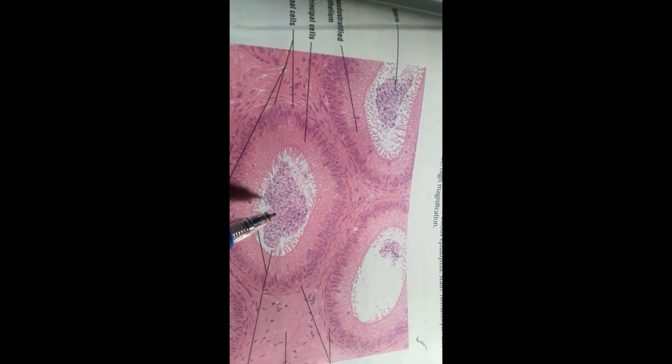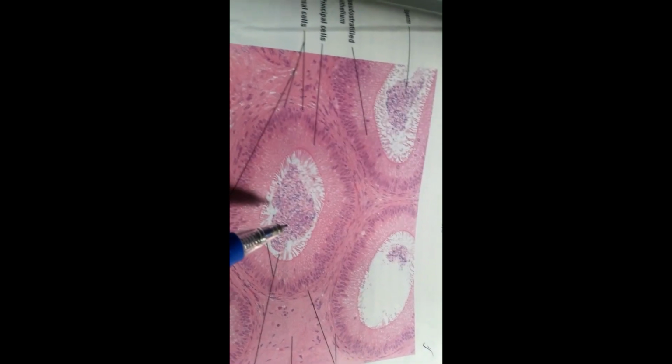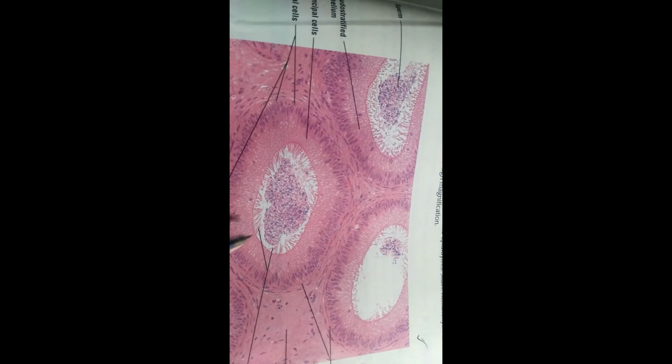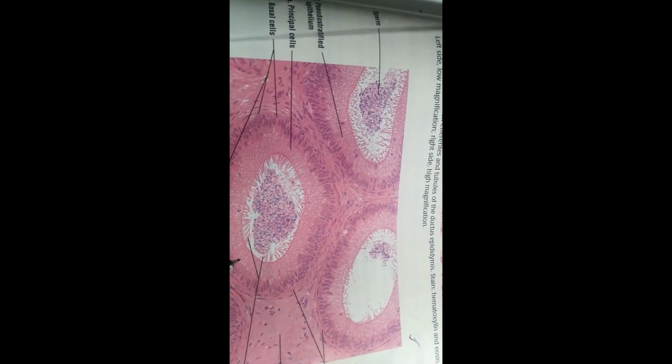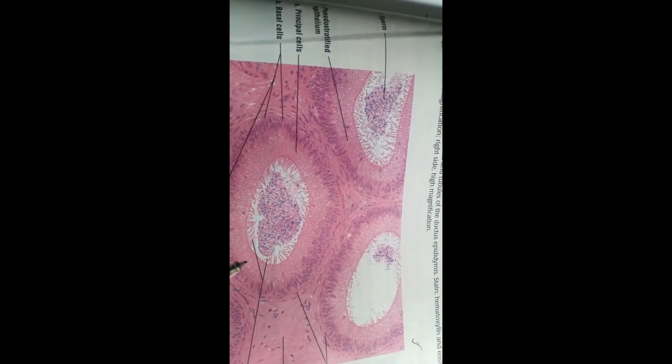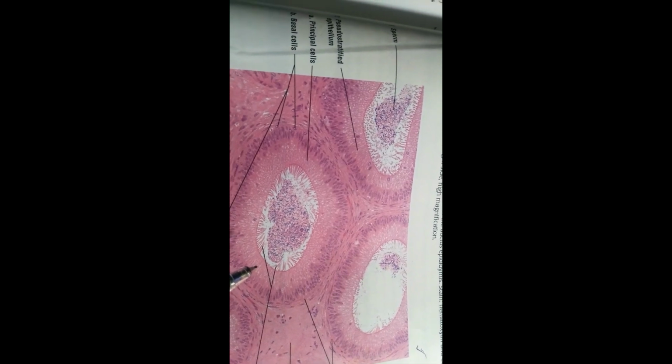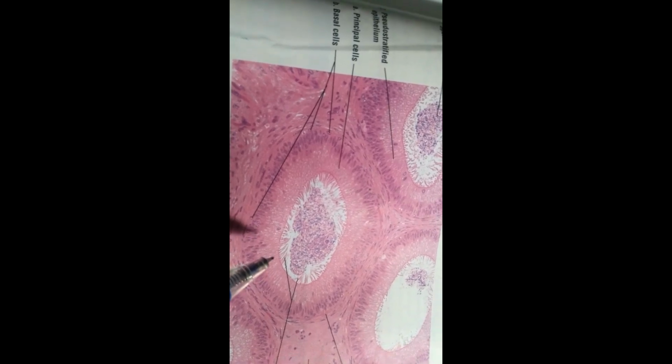It propels the sperms through the duct, and the cells also phagocytose some of the residual bodies and the degenerating spermatozoa, and they also secrete a factor known as decapacitation factor, which renders the sperm infertile.